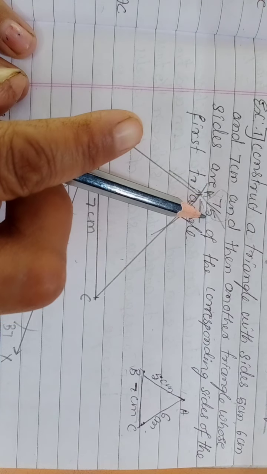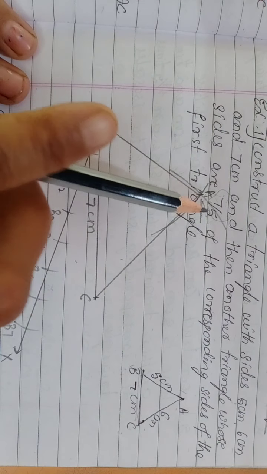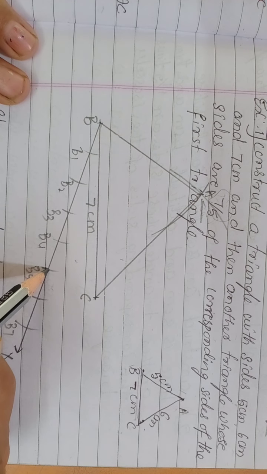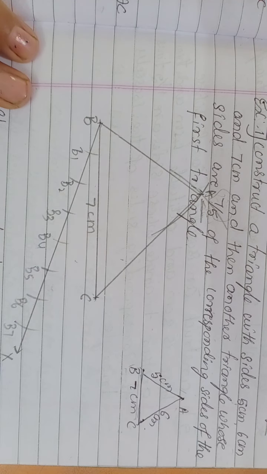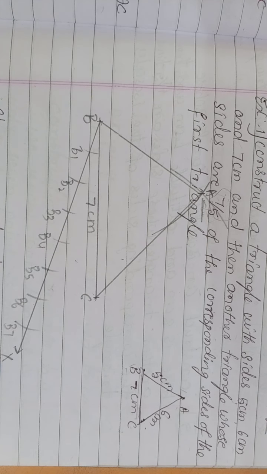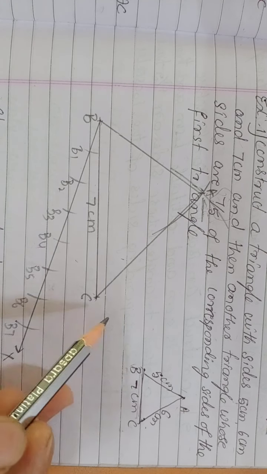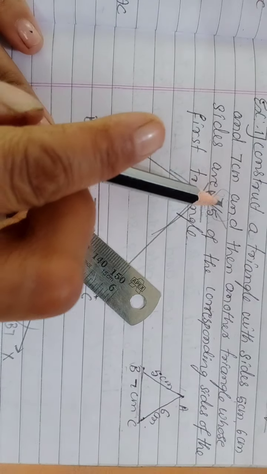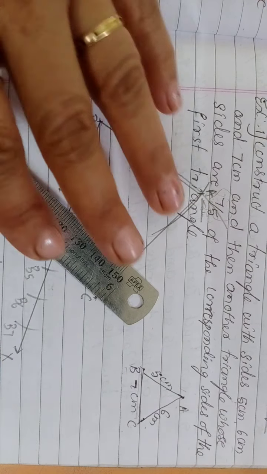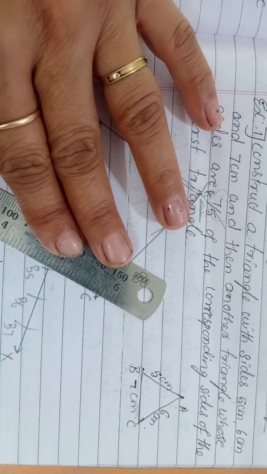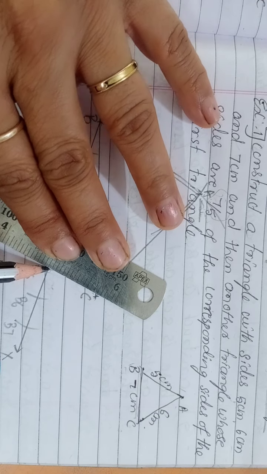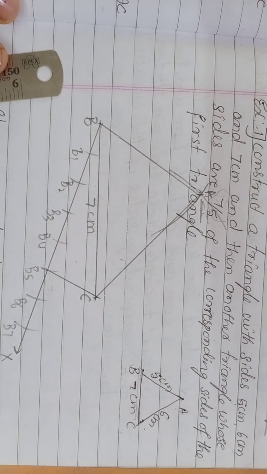What is the down number you have to take? 5 is the down number. So this number should be joined. One thing you have to keep in mind: the denominator is always joined to the C point. So the denominator of the fraction should be joined. B5 should be joined to C.